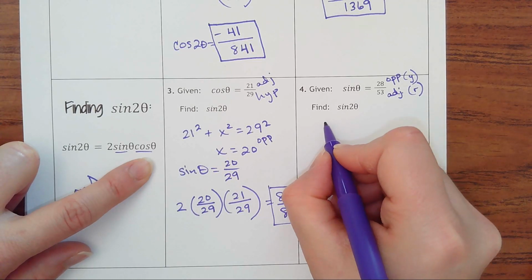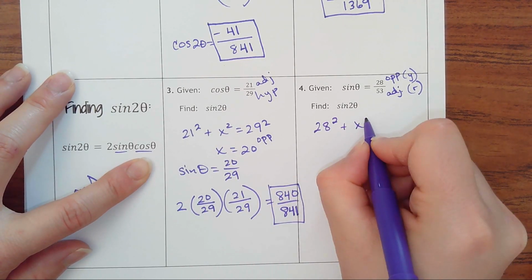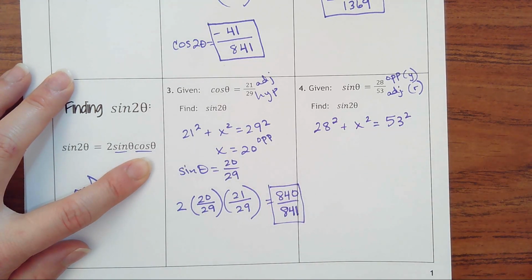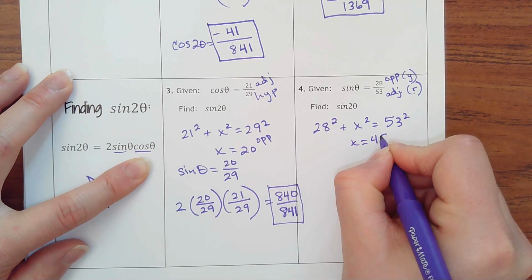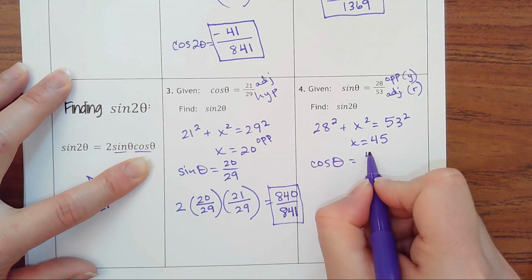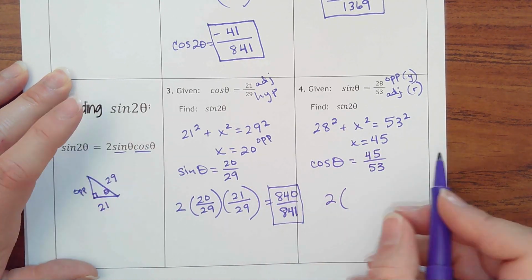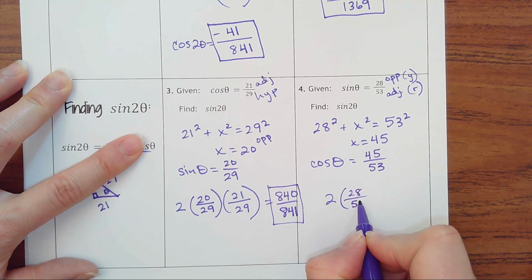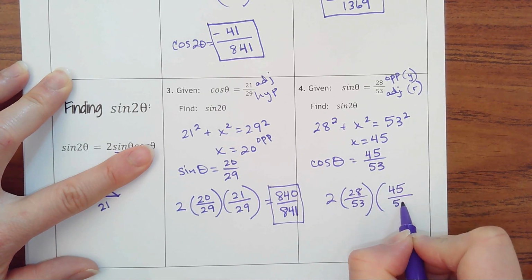So I'll have 28 squared plus x squared equals 53 squared, and you should get 45. So cosine of my angle will be 45 over 53. So I'll have 2 times sine of theta, which was 28 over 53, times 45 over 53.